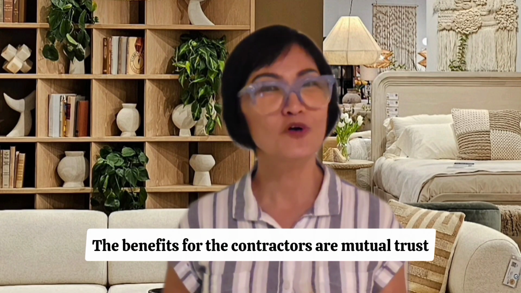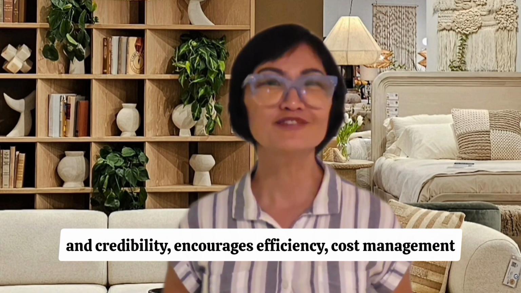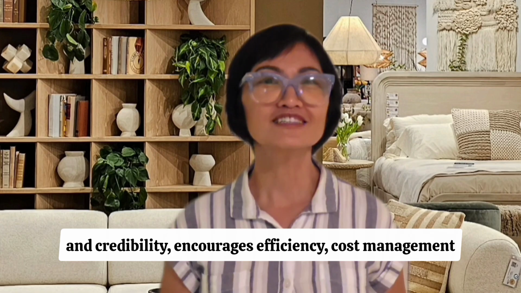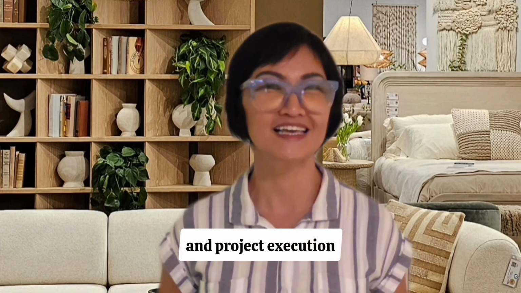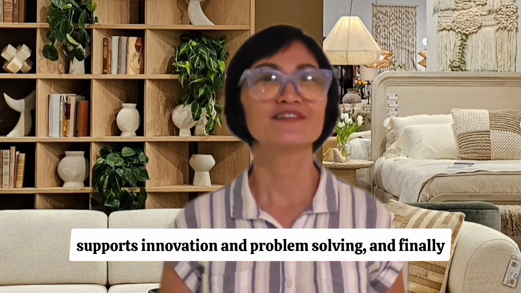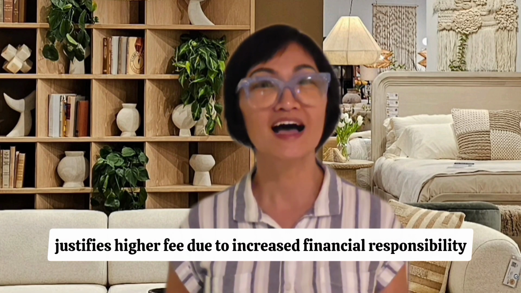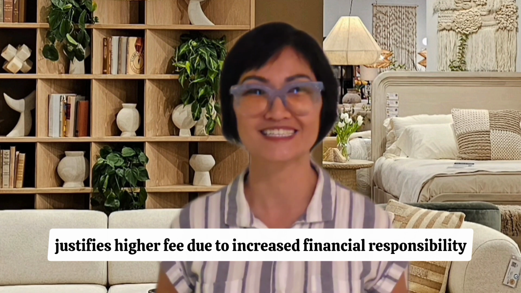The benefits for the contractors are mutual trust and credibility, it encourages efficiency and cost management, allows greater control in project execution, supports innovation and problem solving, and finally justifies a higher fee due to increased financial responsibility.